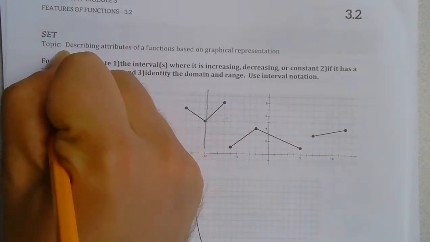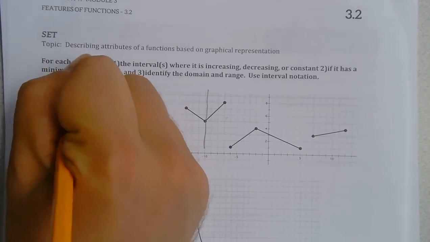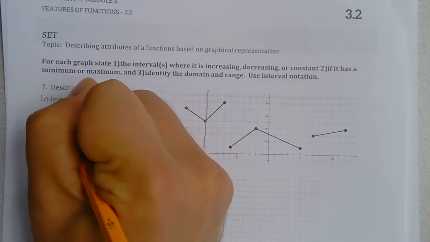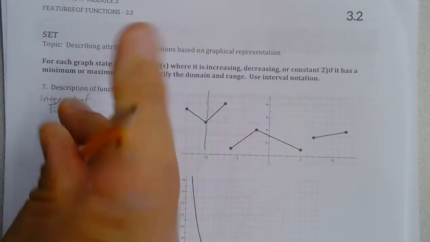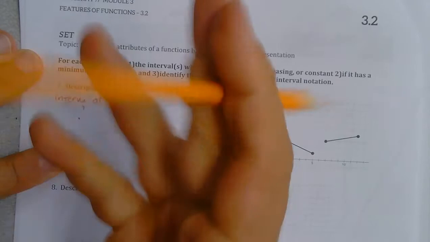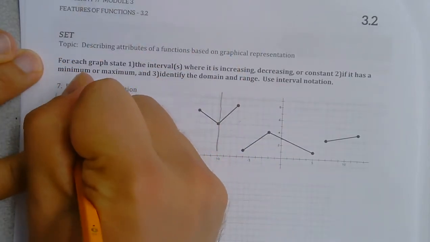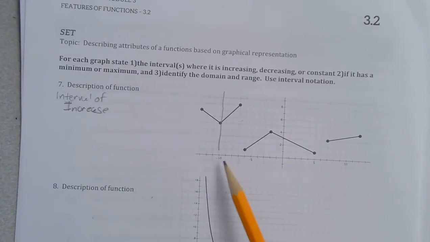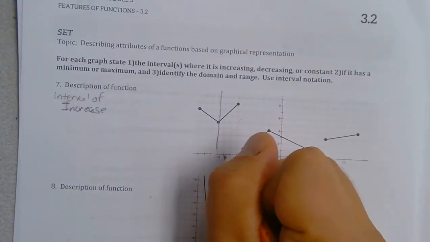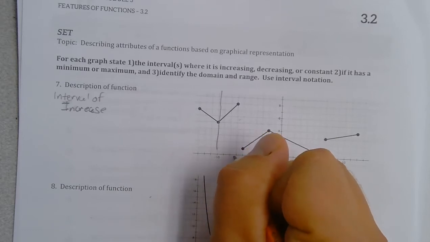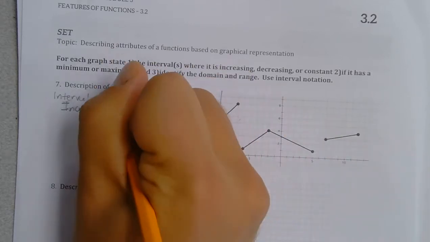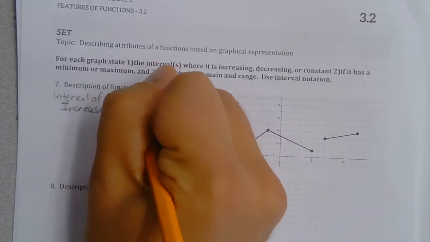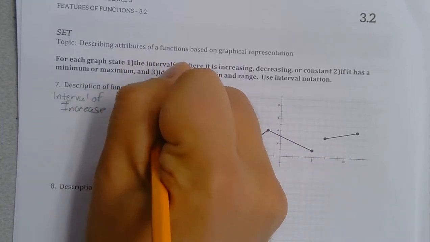So I'm just going to write interval of increase. Oops, let me just erase that real quick. And I see here we go -10, -9, -8, and then here would be -7. So one of my intervals of increase is from -10 to -7.